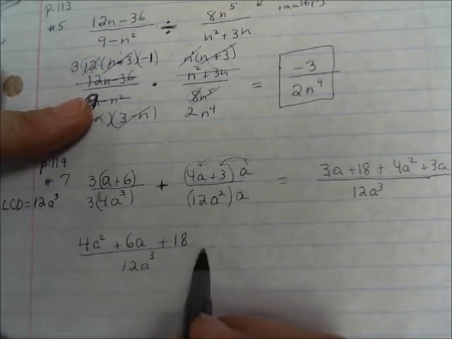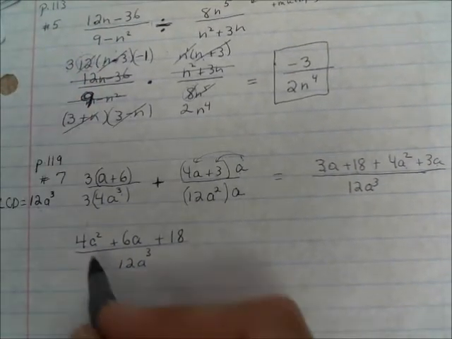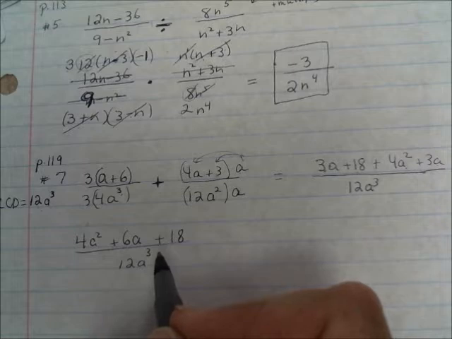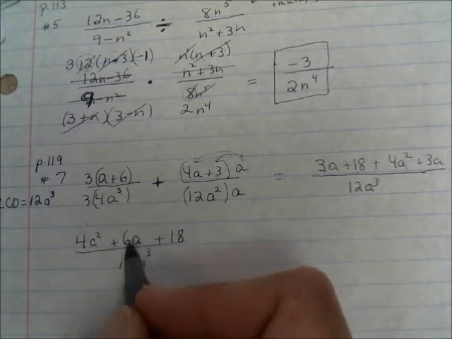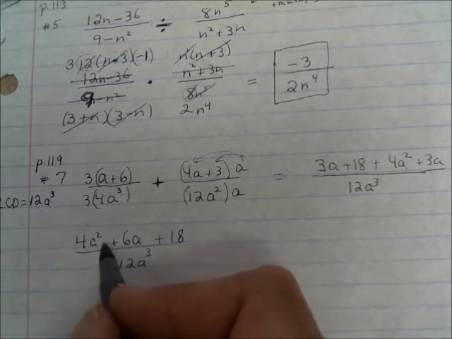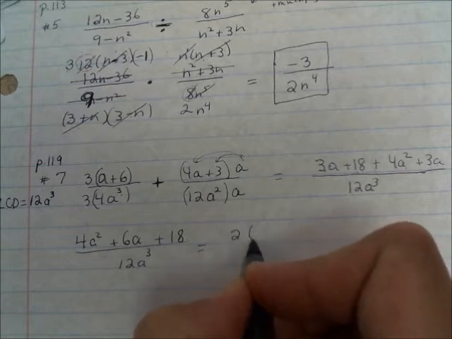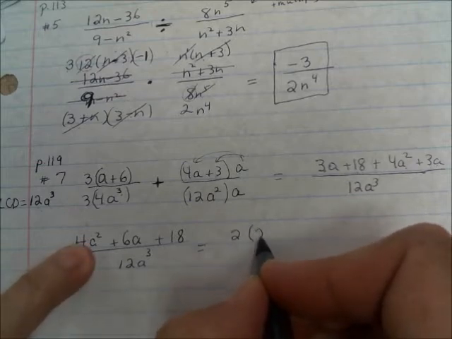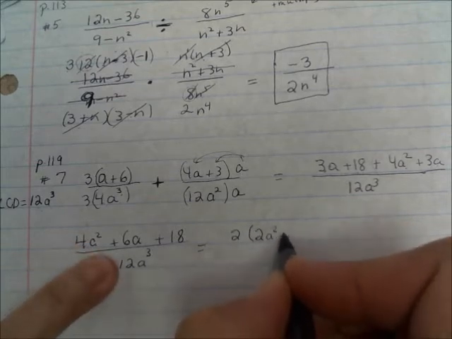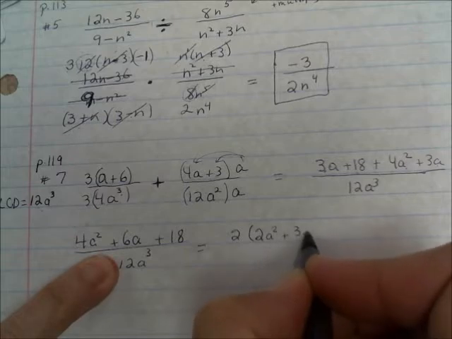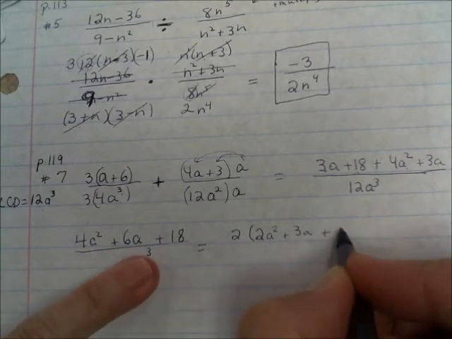Well, we would be all done with that problem if we didn't have a GCF, and if we take out the GCF of 2, then we can just call this 2 times 2a squared plus 3a plus 9.